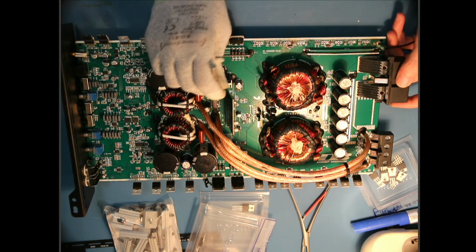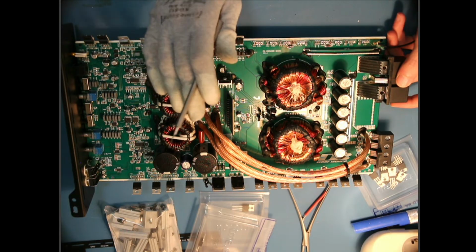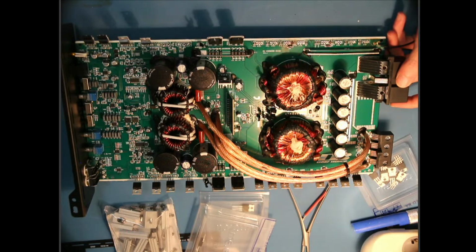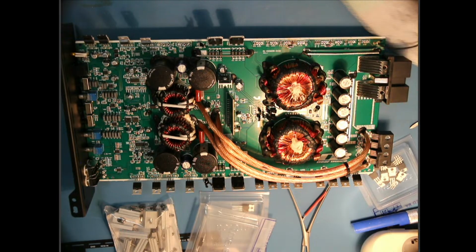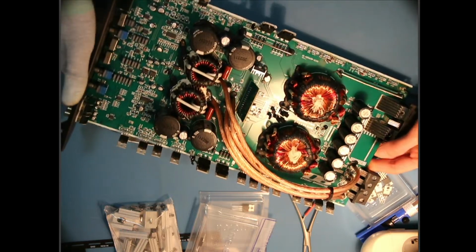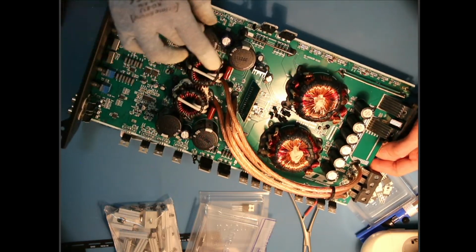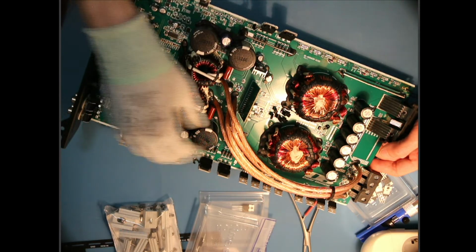Also not liking this glue they used here. Other than that, it's really well built, this amplifier. The guys at Deaf Bounce definitely did a good job with this amp. Hope it sounds as good as it looks, because it looks great. Obviously the capacitors that are used in the power supply here, these large electrolytics, are, well, they're at least large.